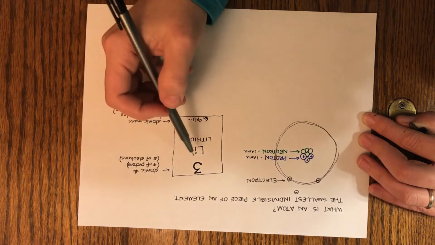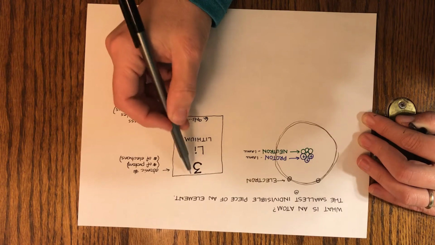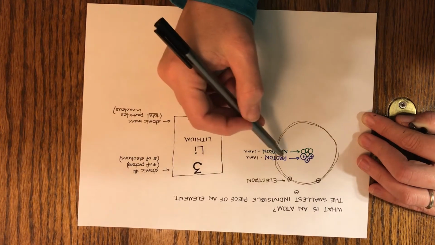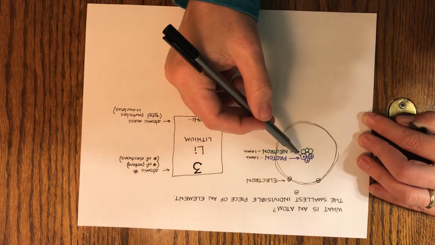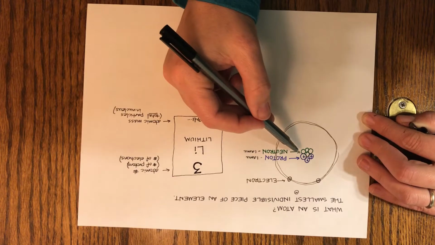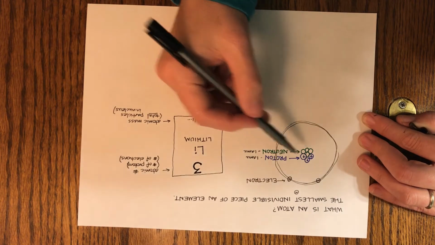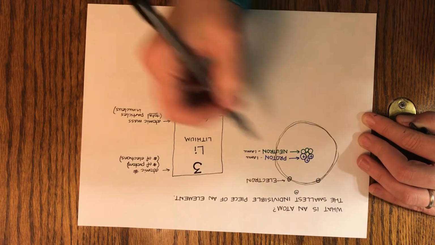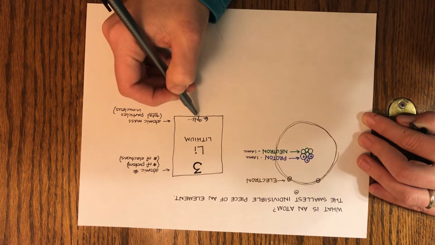Now, we know that this describes the number of protons in the atom. So this is an atom of lithium because it has 3 protons. The neutrons can vary depending on what isotope of the atom it is. But for an average atom, we could find how many neutrons it has by taking this. And this is, say, about 7, right? 6.94 is about 7.